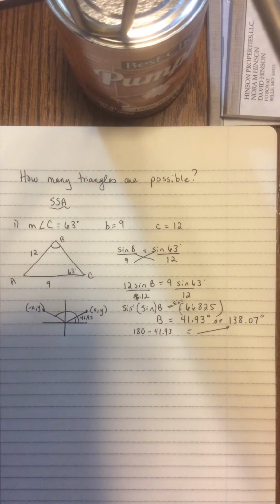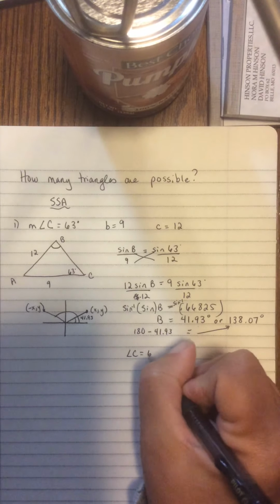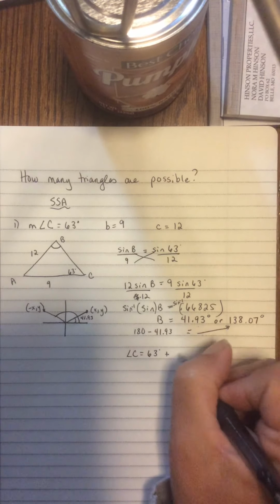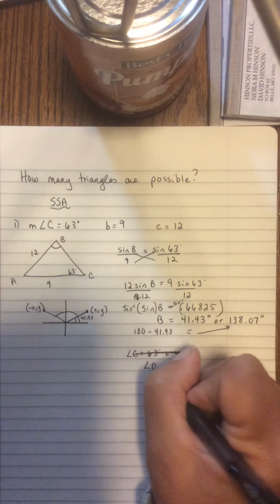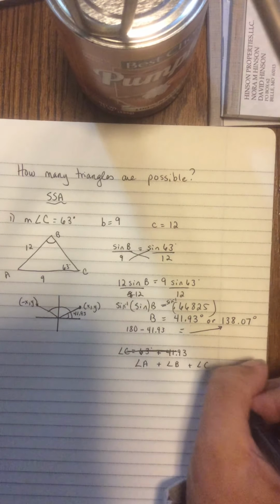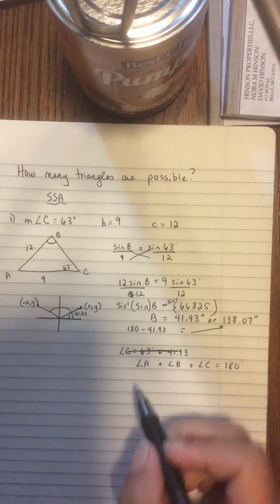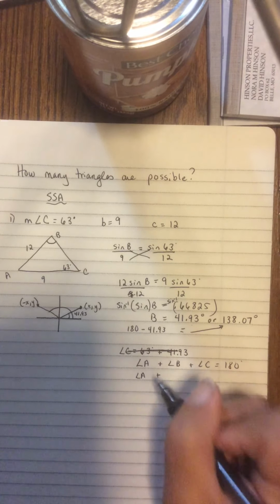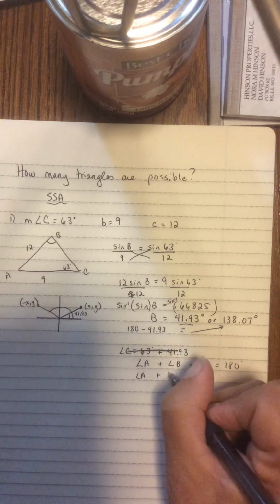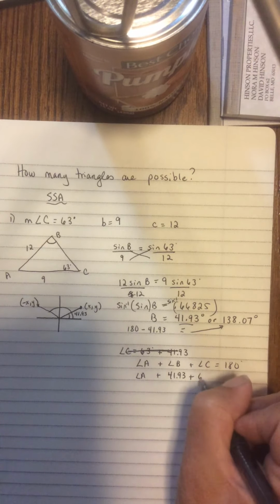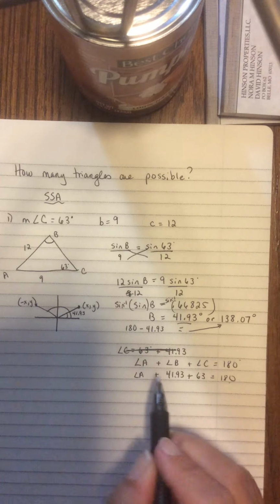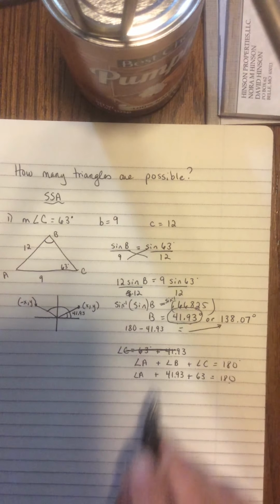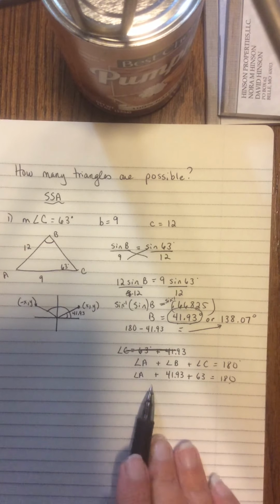Now here's how you tell how many triangles are possible. You already have angle C. Angle C is 63 degrees. You know angle A plus angle B plus angle C has to equal 180, okay? We don't know angle A, but we know angle B. We're going to start with the first one. 41.93 plus 63 is definitely smaller than 180, so this one for sure works. We definitely have one triangle because there's room for angle A.